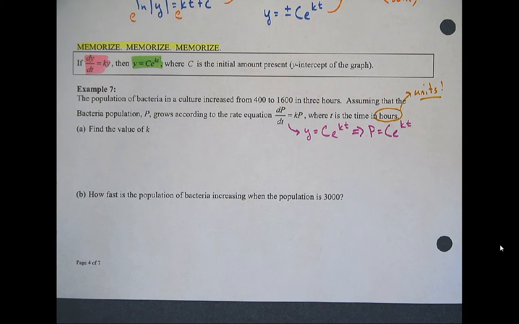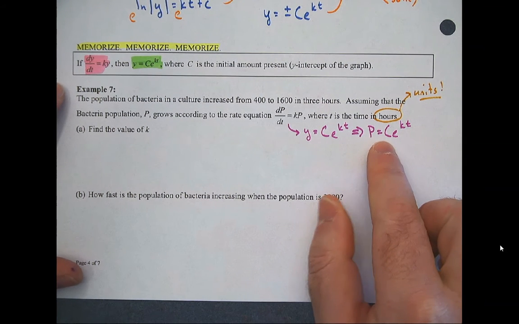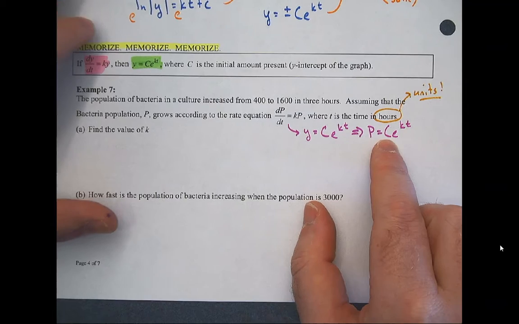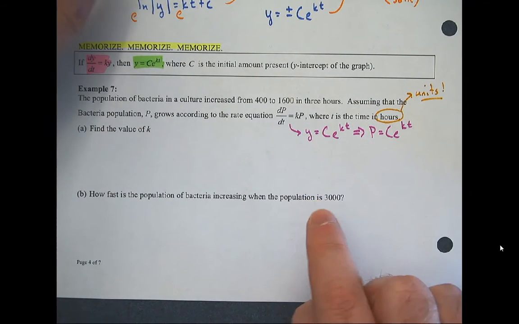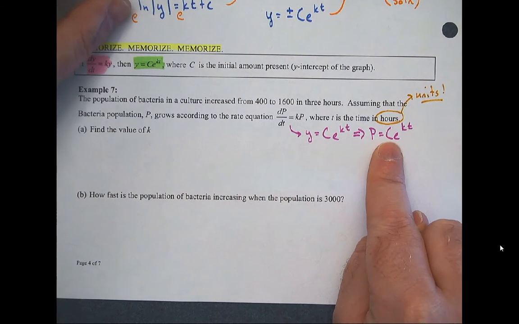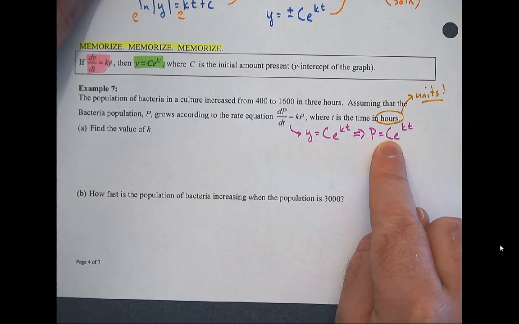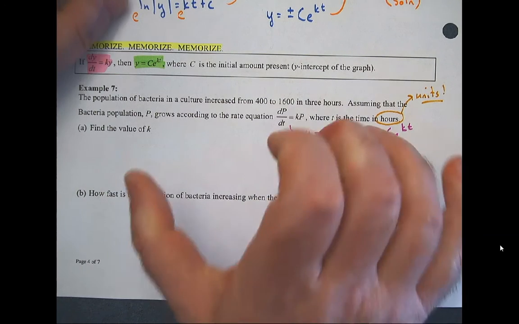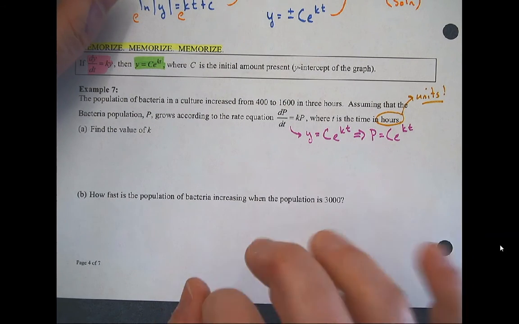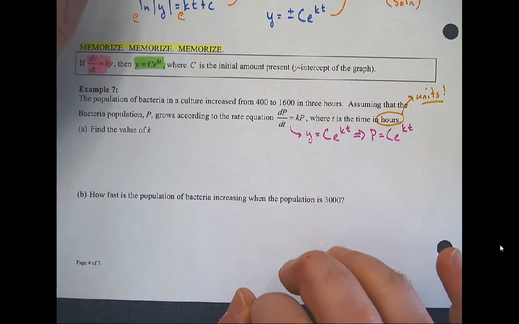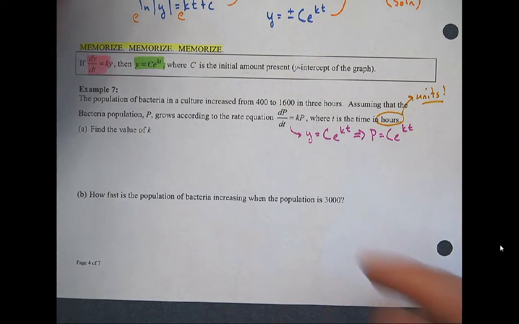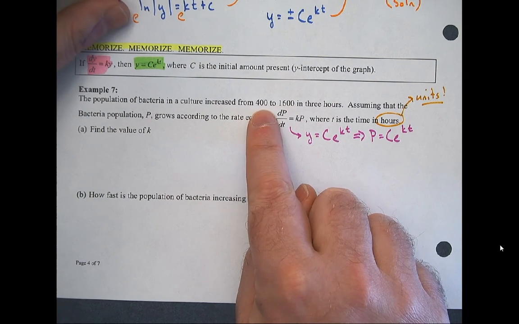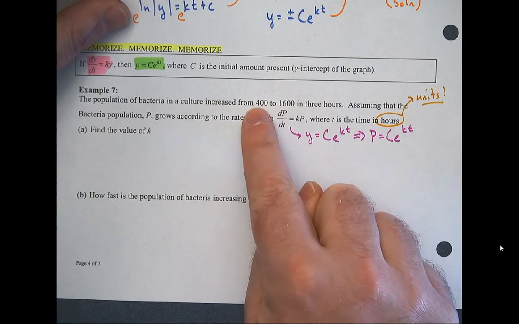There are a number of different ways to do this, and I go for the simplest route. They didn't tell me where the story started. C ends up being the equivalent of the initial condition, the initial population. They didn't tell us what the initial population was, so you could pick it to be anything, but I would recommend picking something that makes sense for the hint they gave us.